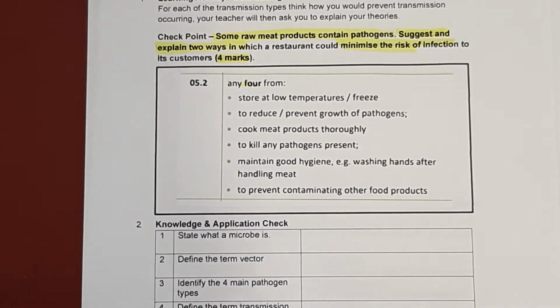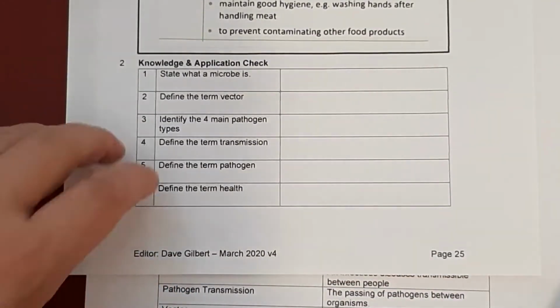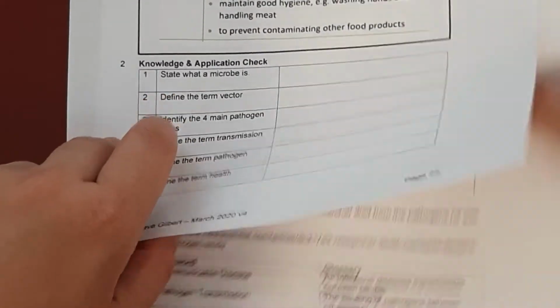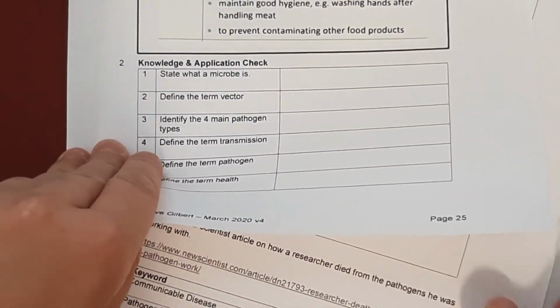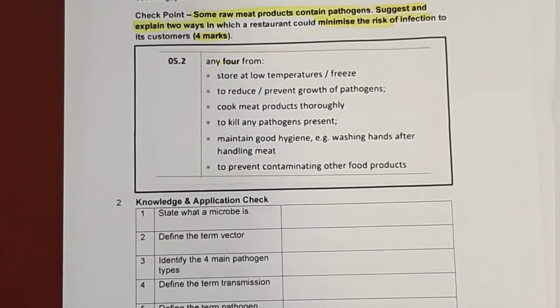Okay, so what I'd like to do now is move on to the knowledge and application check. So if you could pause the video whilst you work through those questions and the questions on the next page, because this carries on. Okay, so questions 1 to 11, please. Pause the video whilst you do that.